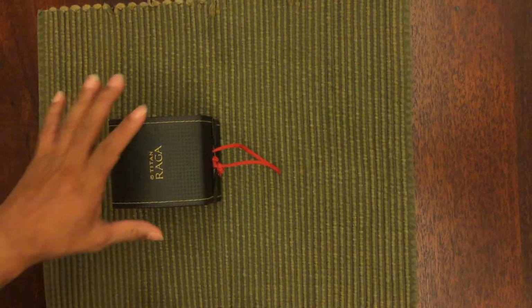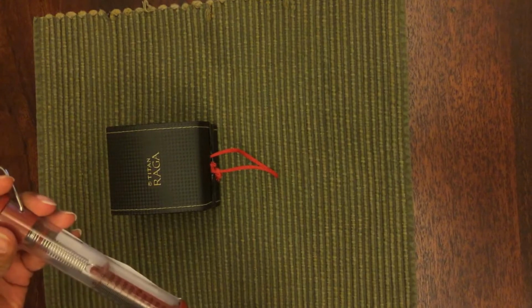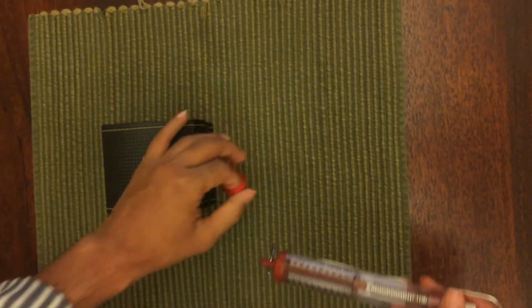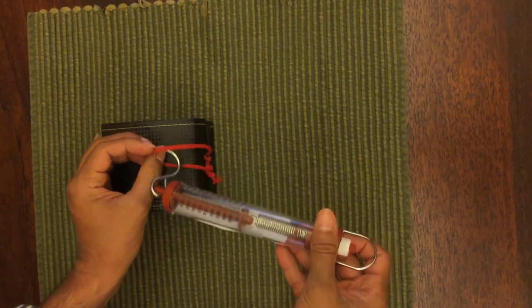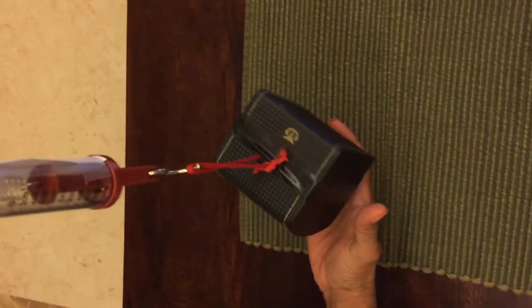Here I have a 1 kilogram weight, and we can measure this on the scale here. So this is a weight of 1 kilogram.